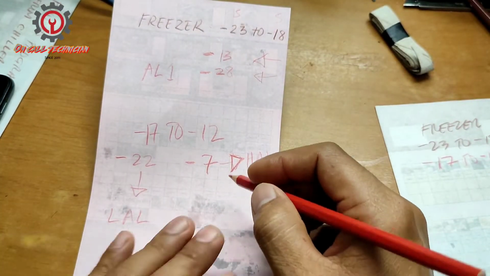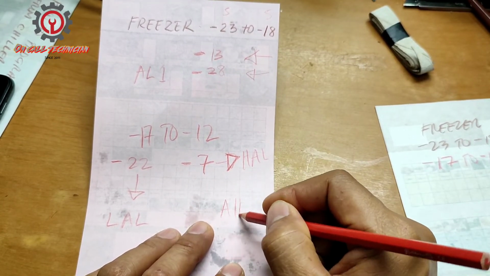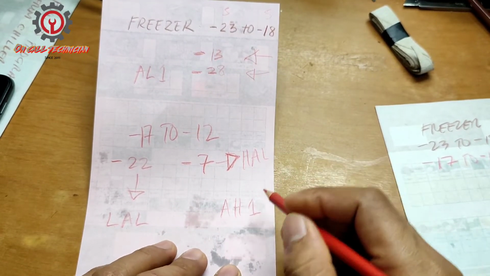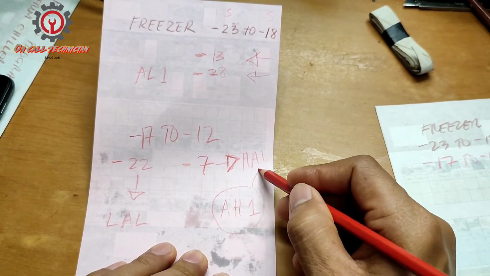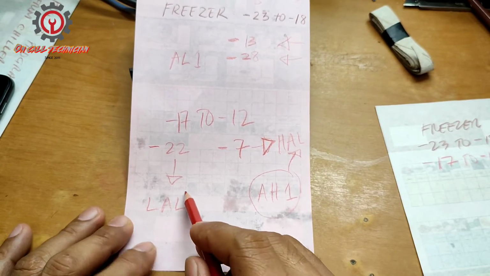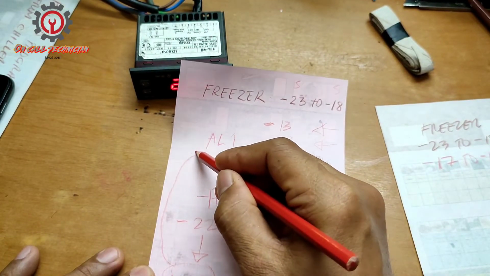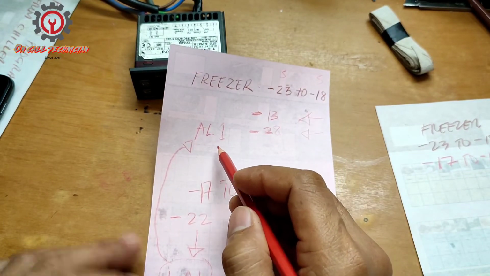AH1 is the alarm of hull, while the alarm for the lull is AL1.